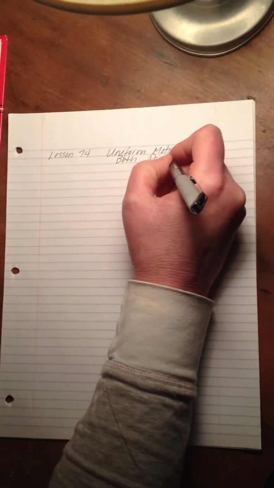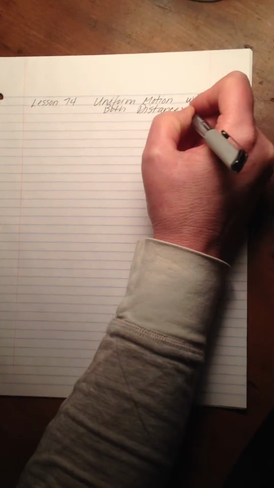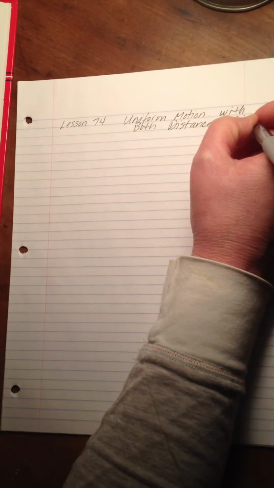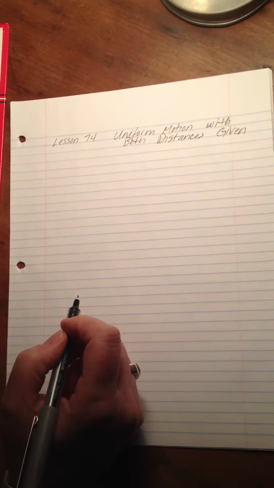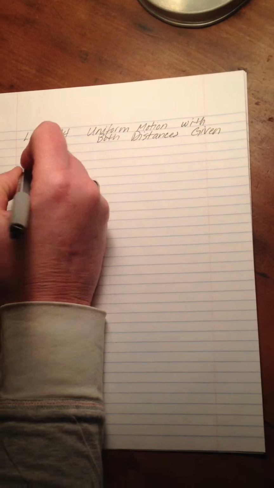But we have uniform motion, and this kind is something called with both distances given. All right, I'm going to explain what that means, but let's do a quick review of the different kinds of uniform motion problems that we have handled. And I'm pretty sure we handled all three of these last year in Algebra 1 if you were with me, but we've also covered them in Algebra 2 this year. The first type, and this is all outlined on page 309, so I'll jot that down.